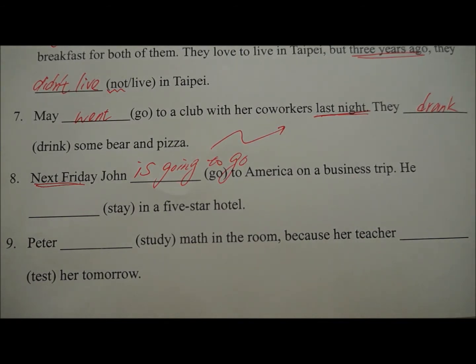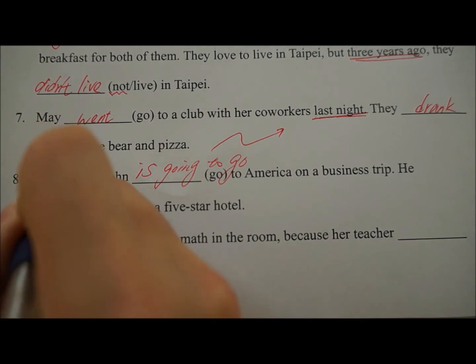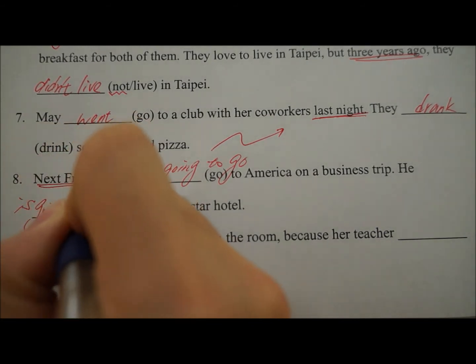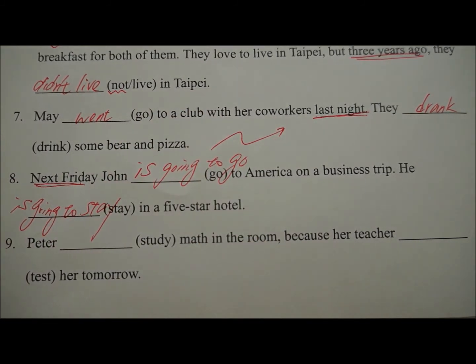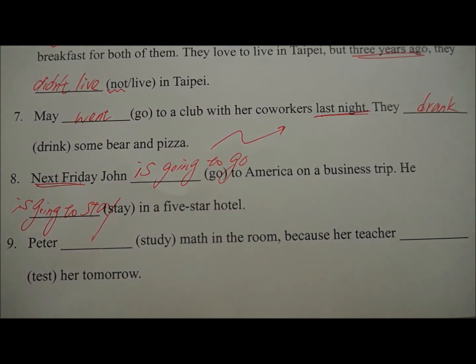And then of course, when you go on a business trip, you will book a hotel room in advance. So you have a plan, of course. So it's better to use be going to than to use will. So he is going to stay in a 5-star hotel. So the answer for question number 8 is next Friday, John is going to go to America on a business trip. He is going to stay in a 5-star hotel.